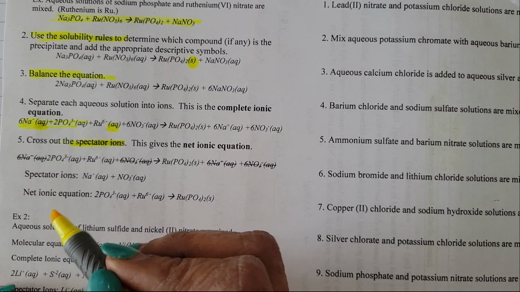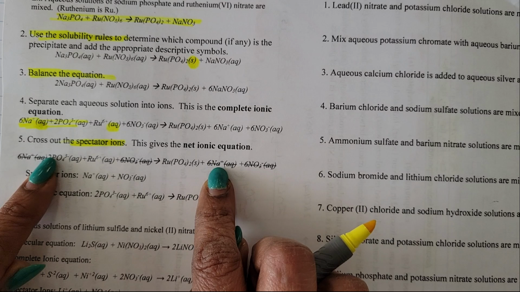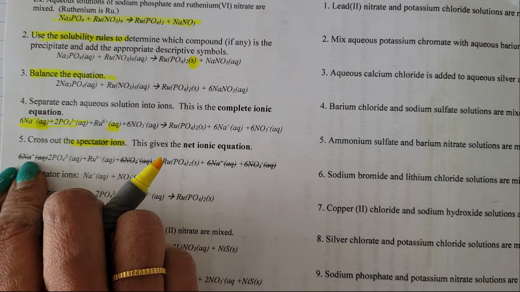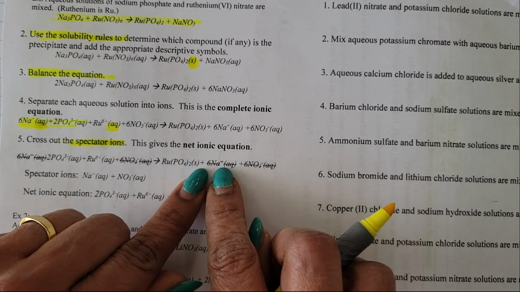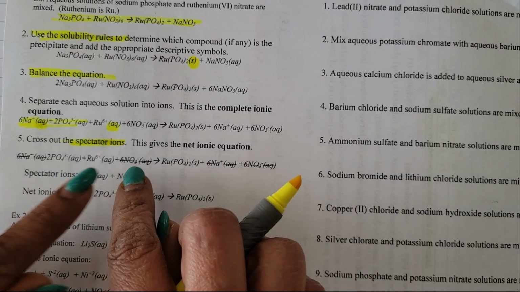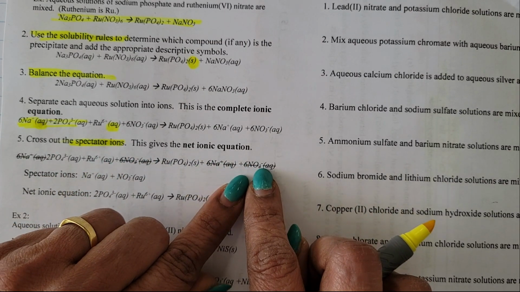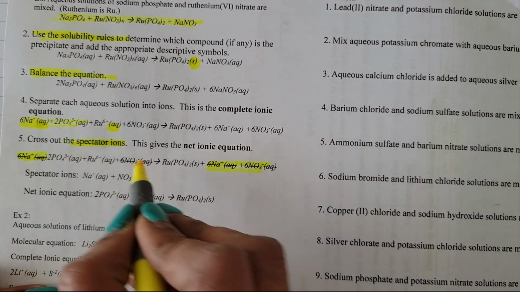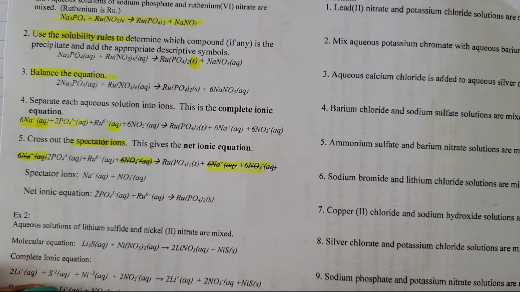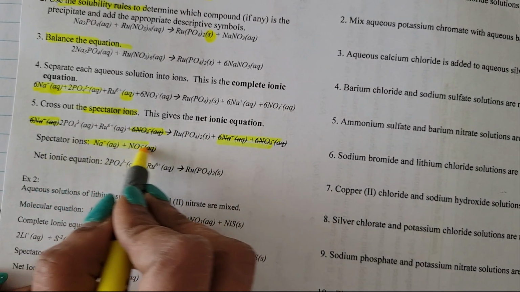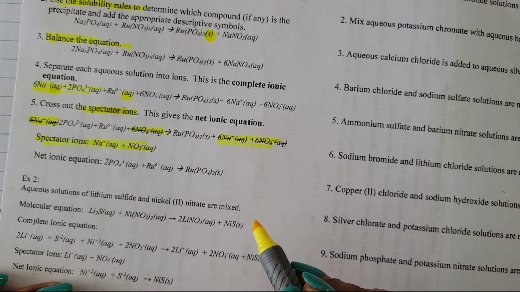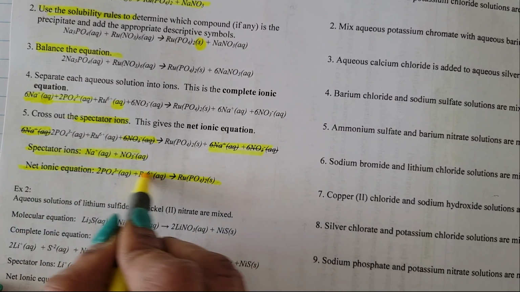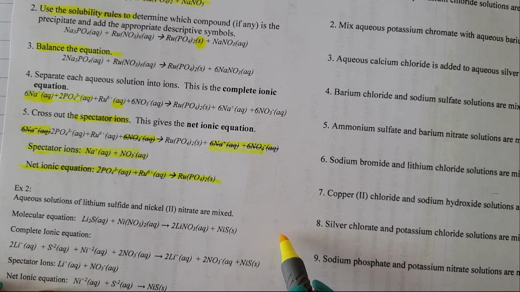Spectator ions means ions which are the same on both sides. Nothing happened to them after the reaction. It was 6Na before the reaction, after the reaction also 6Na. It was 6 nitrate before the reaction and after the reaction also nitrate. So we don't need them because they are not doing anything. So we will cross them out. Those are called spectator ions, ions which are the same on both sides. The remaining thing, what is left over, we will write as a single equation which is called the net ionic equation.